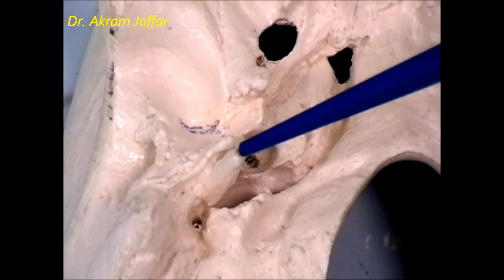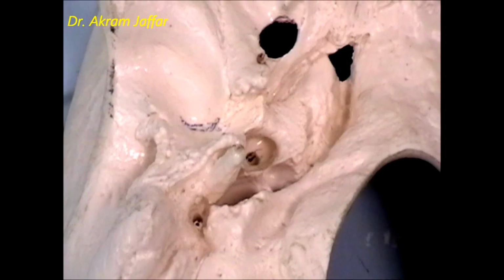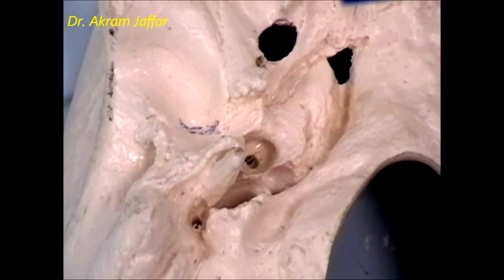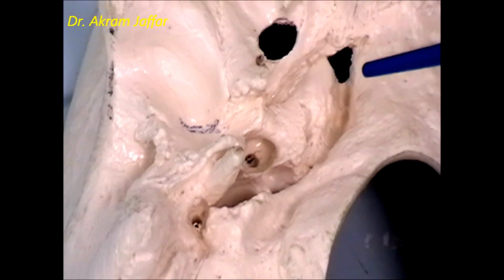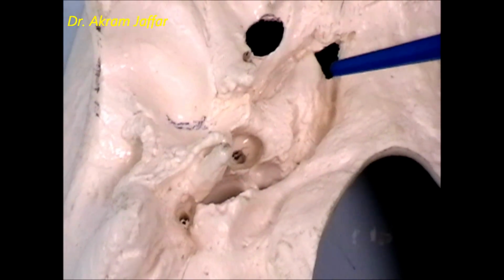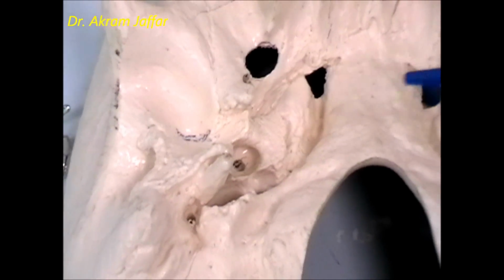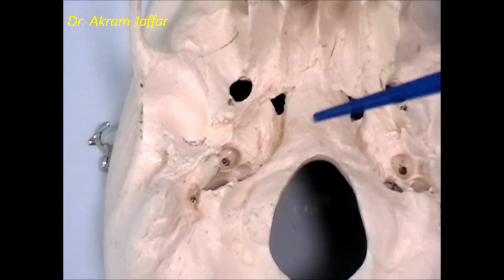The stylopharyngeus is supplied by the glossopharyngeal, 9th cranial nerve. In fact, it's the only muscle that is supplied by this nerve. The styloglossus is supplied by the nerve of the muscles of the tongue, the hypoglossal nerve. And the stylohyoid is supplied by the facial nerve.